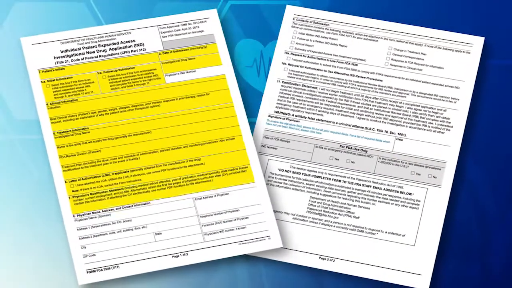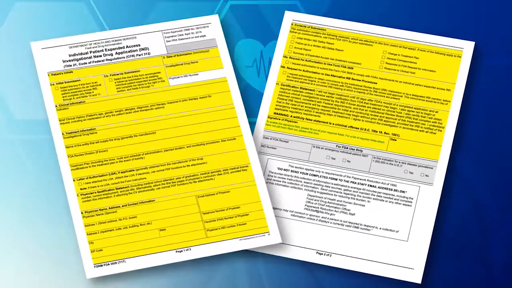Form FDA 3926 is a one-page form, front and back. Detailed instructions are available on the FDA website. Form FDA 3926 covers both initial and follow-up expanded access submissions for investigational drugs, including biologics. Form FDA 3926 contains 11 fields.